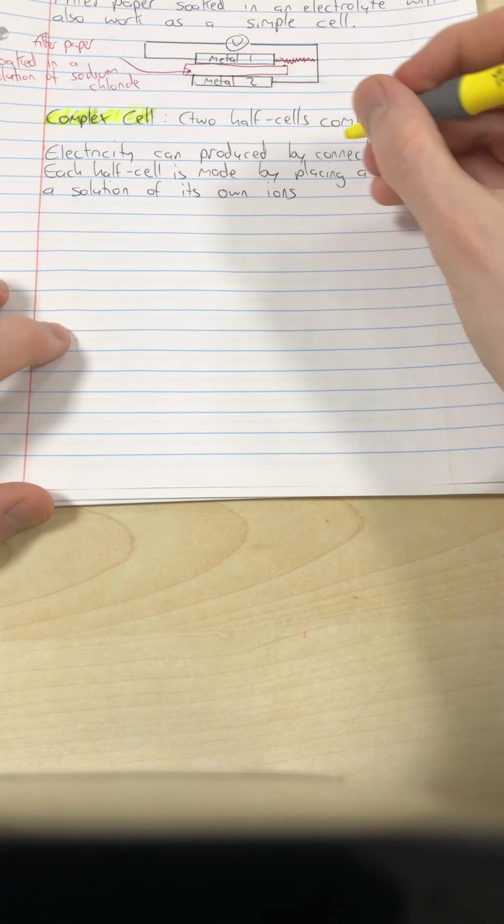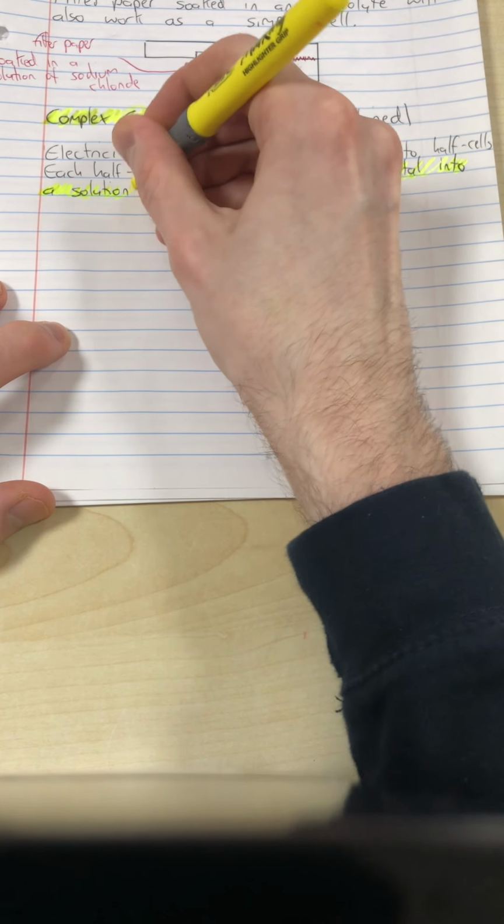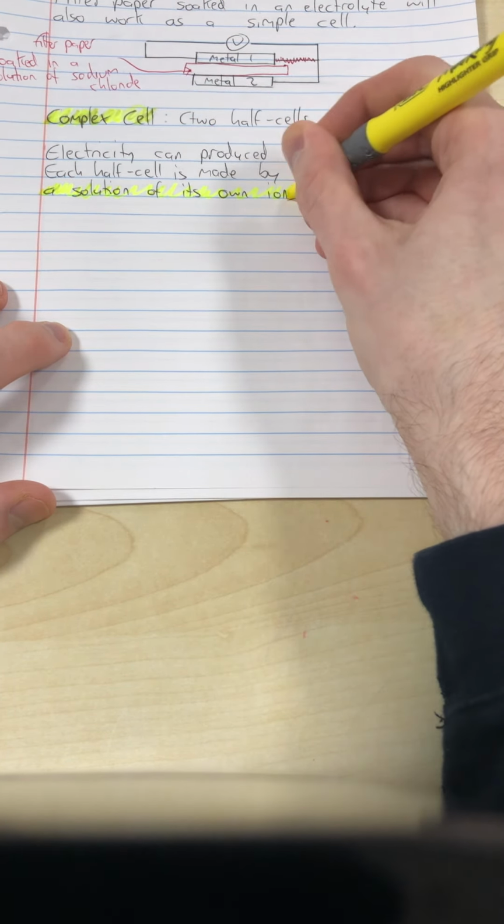We're going to highlight that. So a half cell is made by placing a metal into a solution of its own ions. And you'll see what I mean by that when we draw it out.